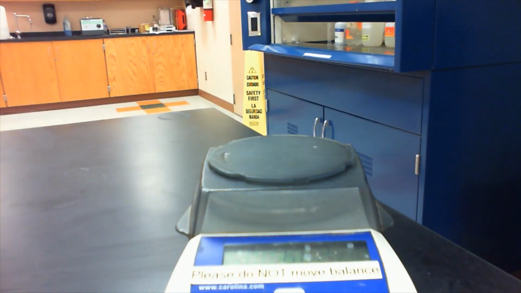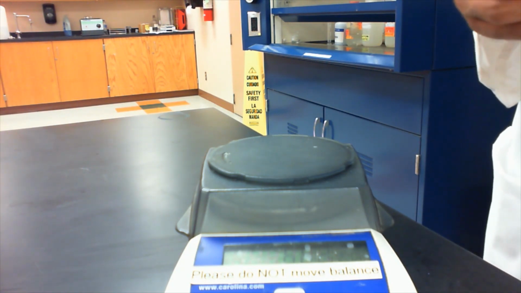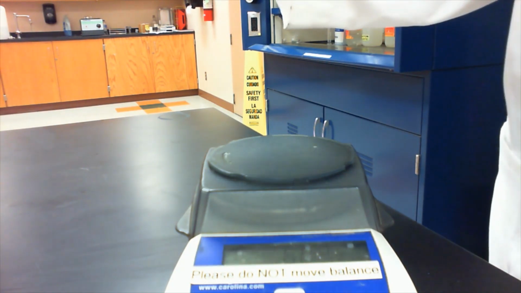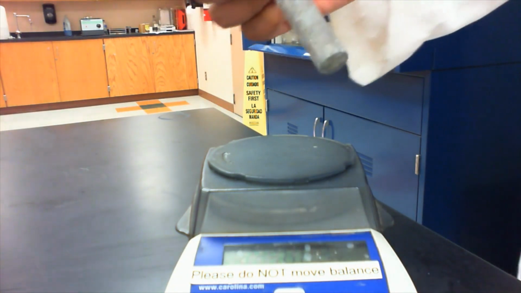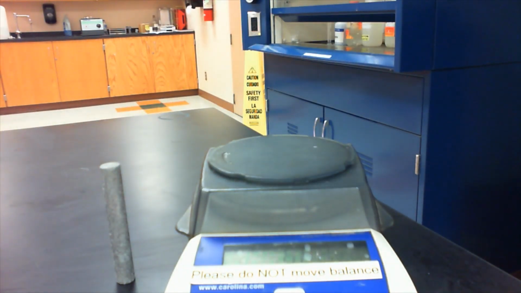So in this density lab, the first thing that we're going to do is to determine the density of various solids. And we have several different metals that we're going to be determining the density of. The first one is aluminum. So we have here a piece of aluminum. And remember, density is a ratio of a substance's mass to its volume.